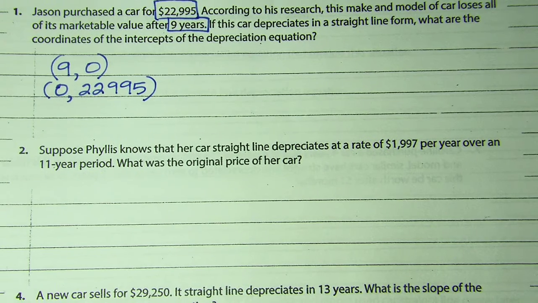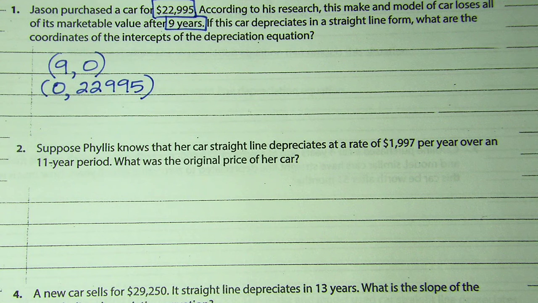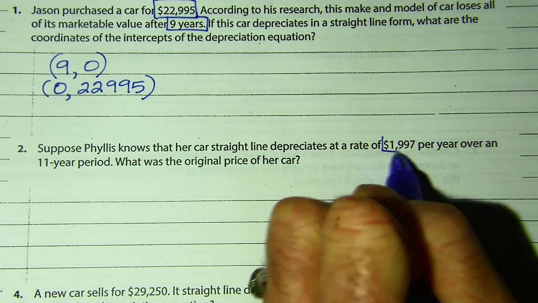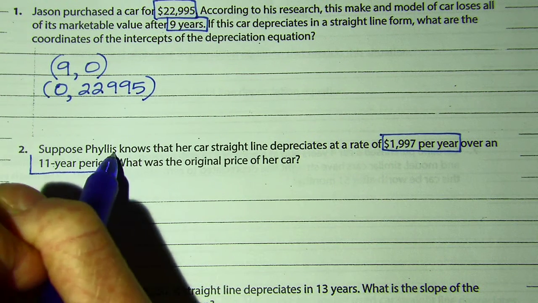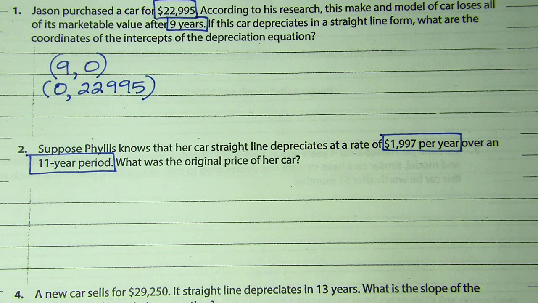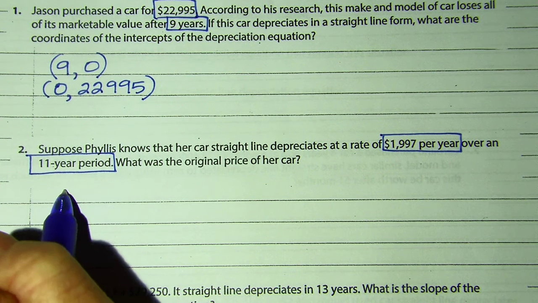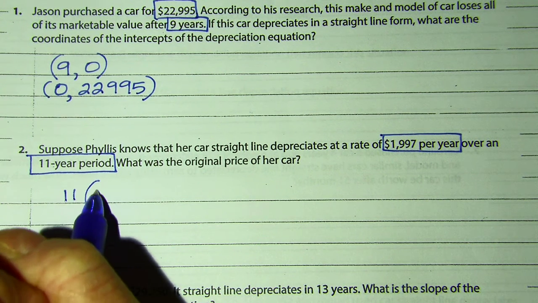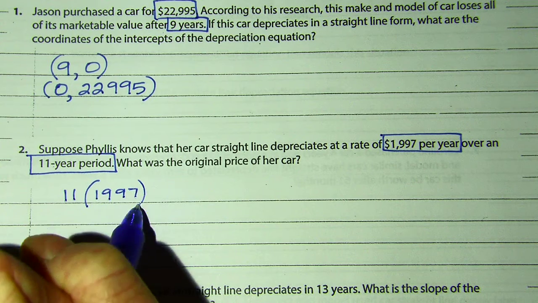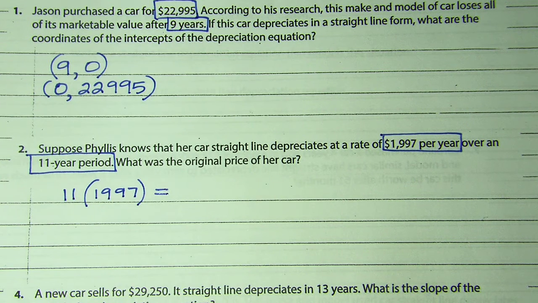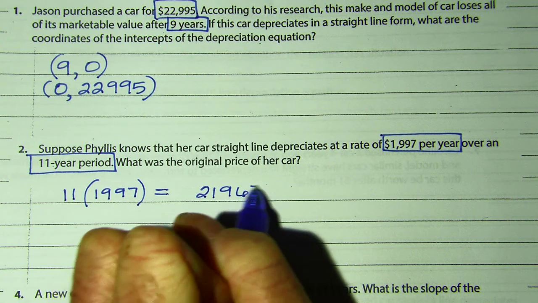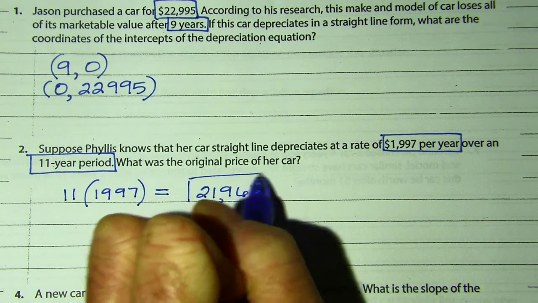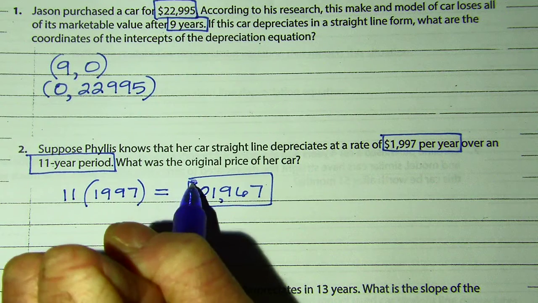Number 2, it says, suppose Phyllis knows that her straight line depreciates at a rate of almost $2,000, right? $1,997 per year over an 11-year period. What was the original price of her car? So 11 years, and each year she's losing $1,997. So I'm simply going to multiply that in my calculator, and I get $21,967. And that's it. That's what she originally paid for the value of the car.